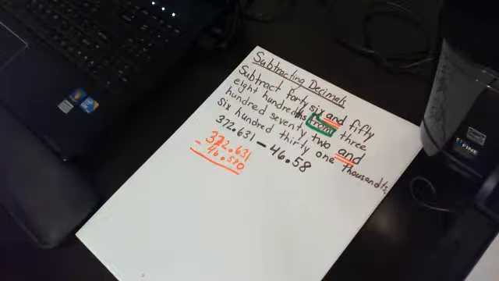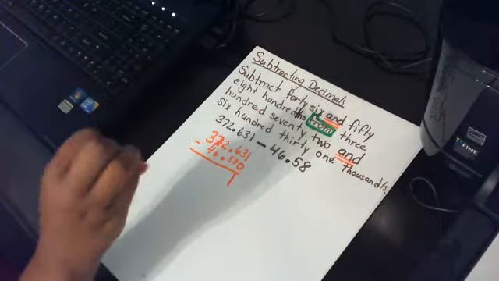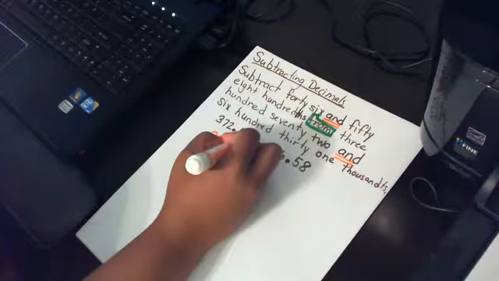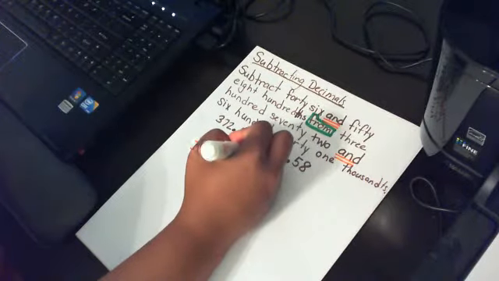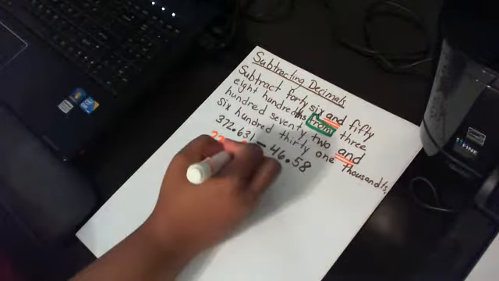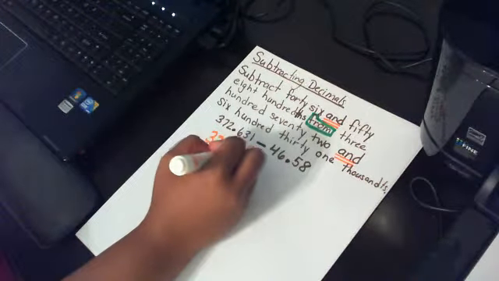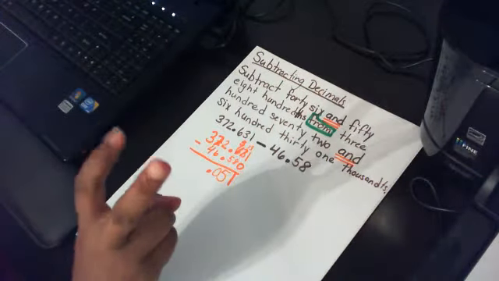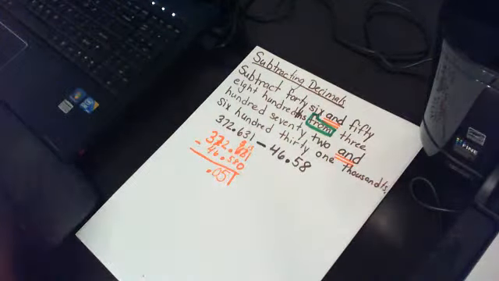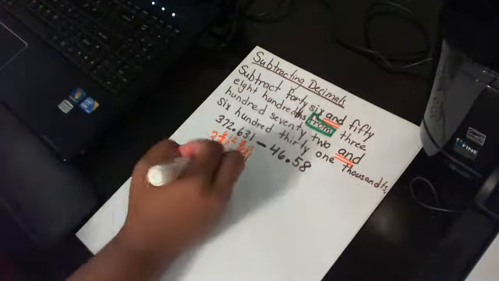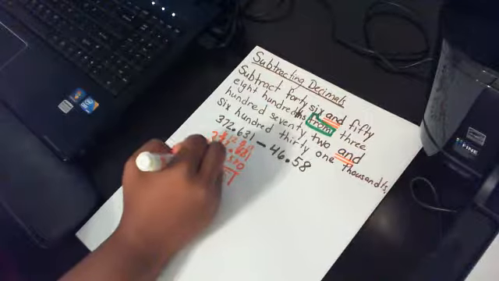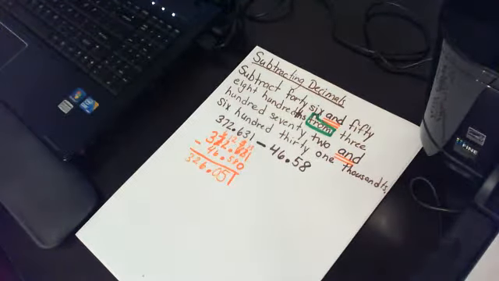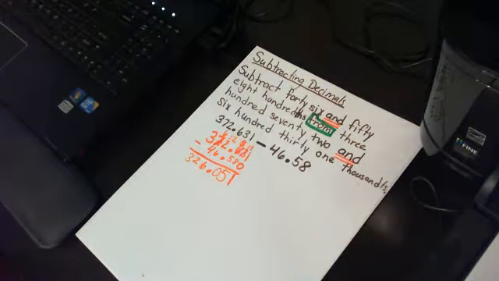1 take away 0 is 1. If I have 3, I can't take away 8. So I have to go to this 6 and borrow. So it becomes a 5, and this becomes a 13. So 13 take away 8 is 5. 5 take away 5 is 0. Bring down my decimal. If I have 2, I can't take away 6, so I have to borrow again. So this becomes a 6. This becomes 12. 12 take away 6 is 6. 6 take away 4 is 2. 3 take away nothing is 3. And when we get this total, this is known as our difference.